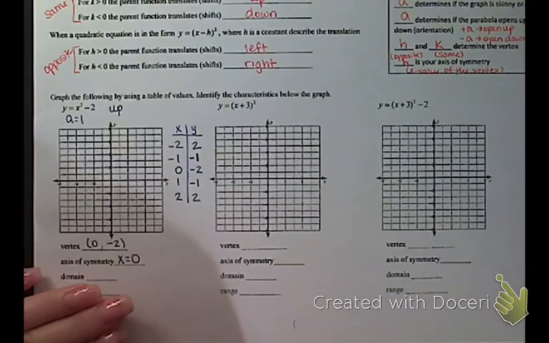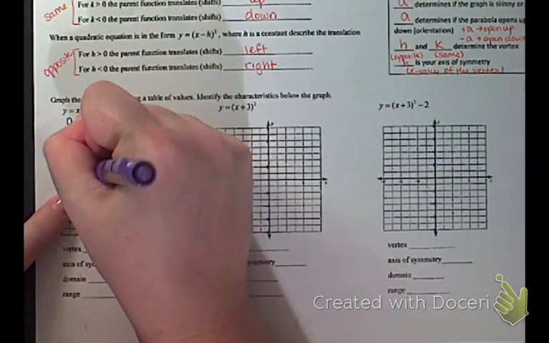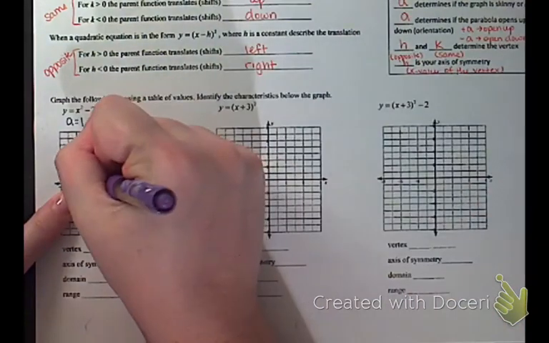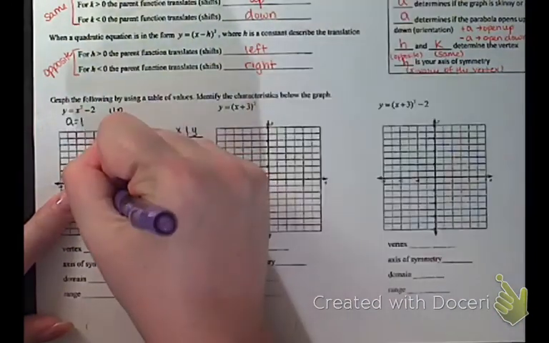So (-2, 2) is a point. (-1, -1) is a point. (0, -2).